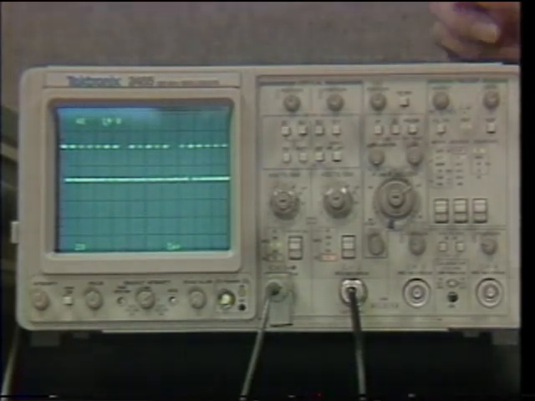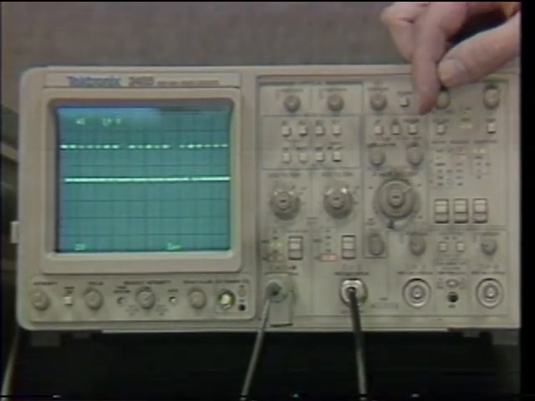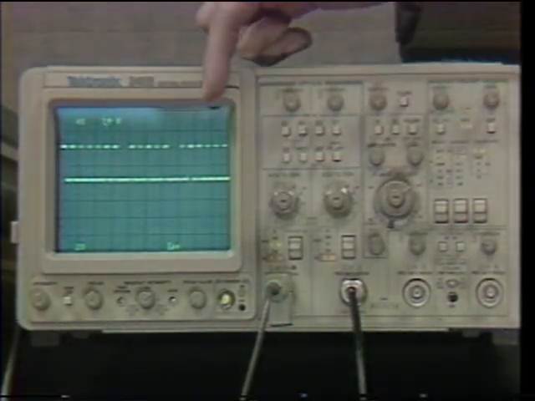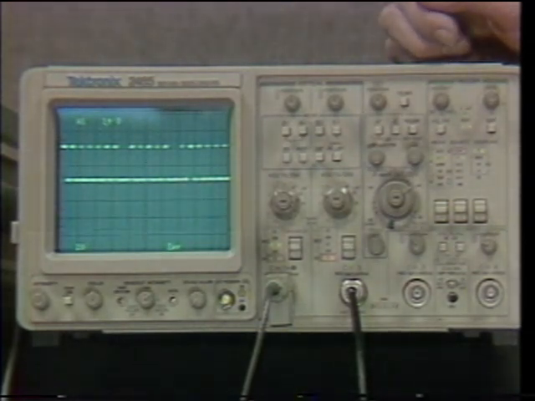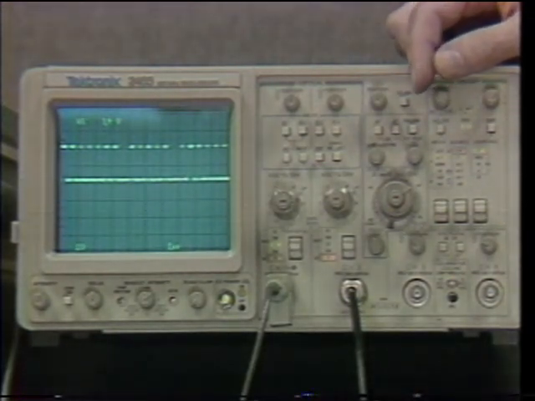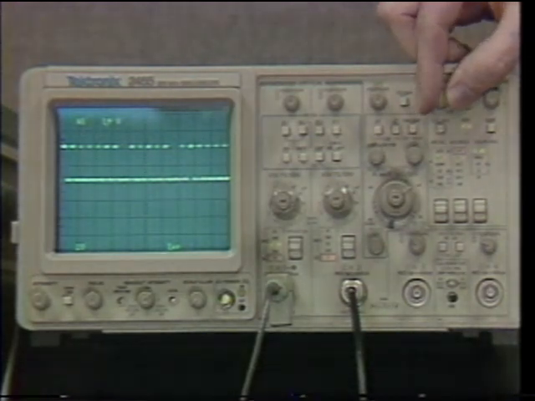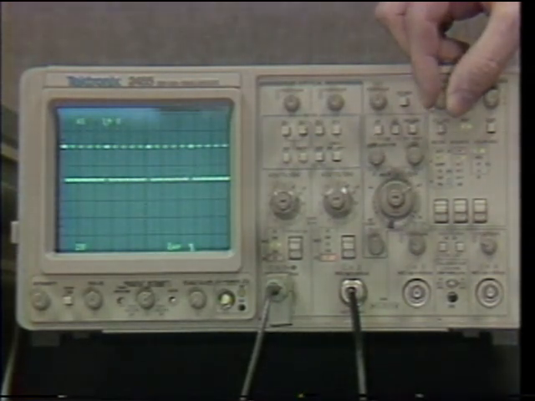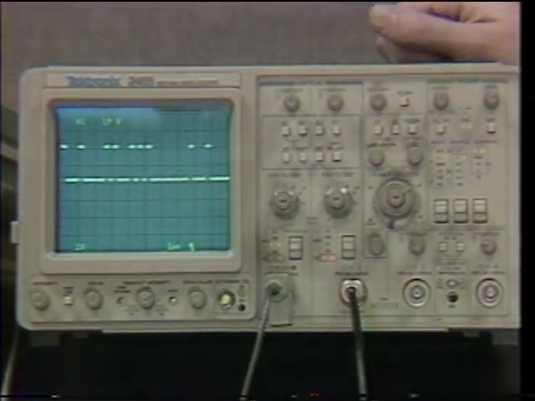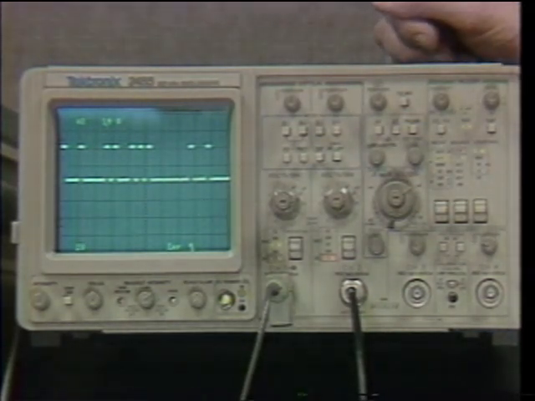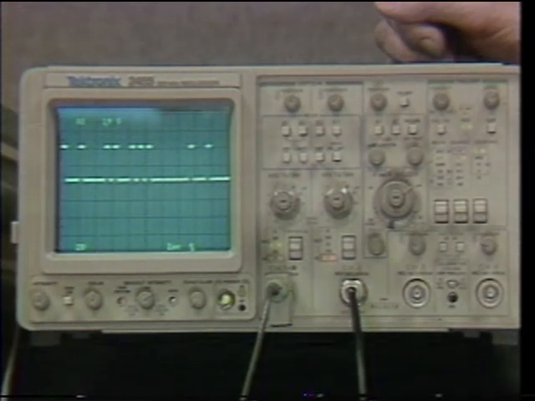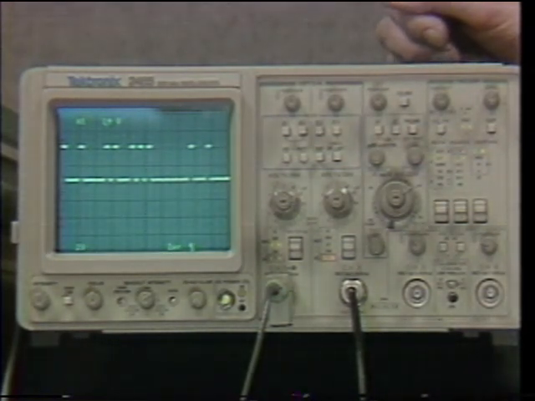The final trigger control is the hold-off control. As you see this display, it is triggered, but the sequence of pulses is not well related to the sweep. By turning the hold-off control, we can find a place where we have a more stable display of that pulse sequence. Now the reason this works is that the hold-off allows us to adjust the timing cycle for the sweep.